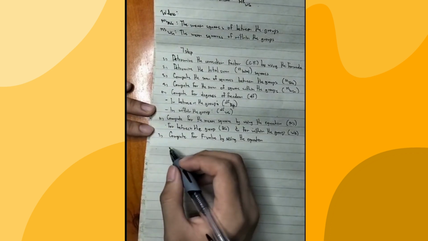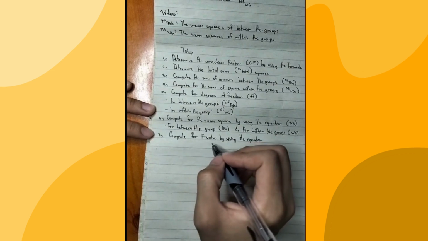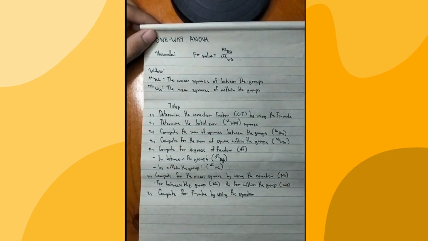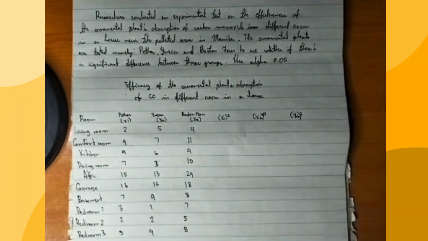And then the last step is to compute for the F value by using the equation. So this is the F value. Let's have here the example.